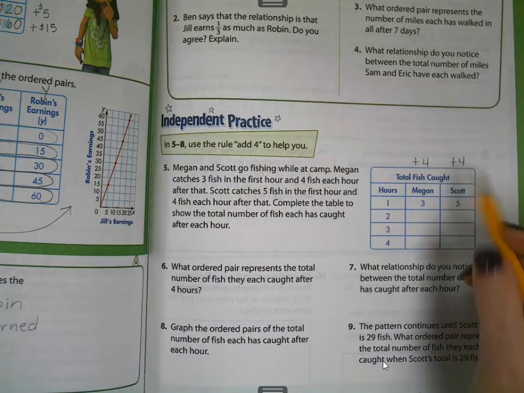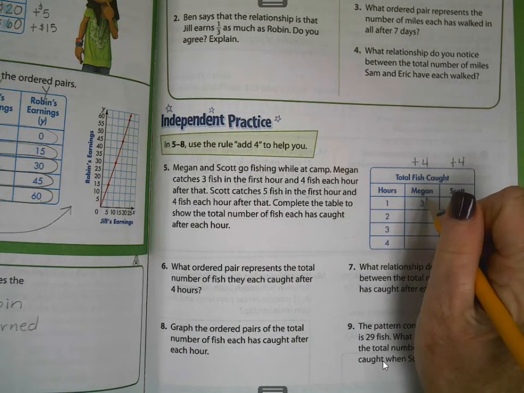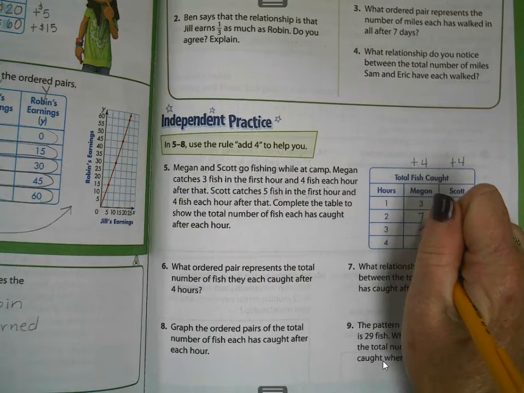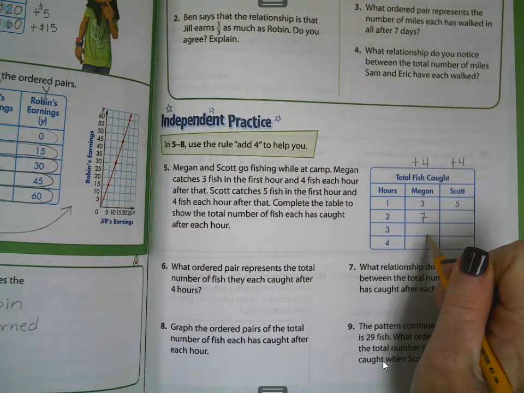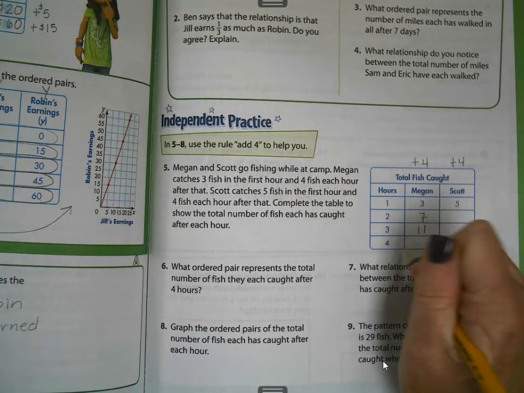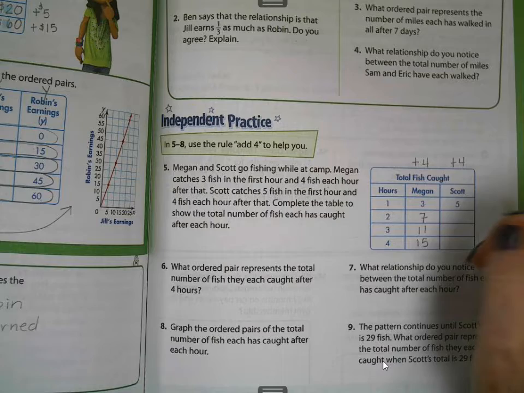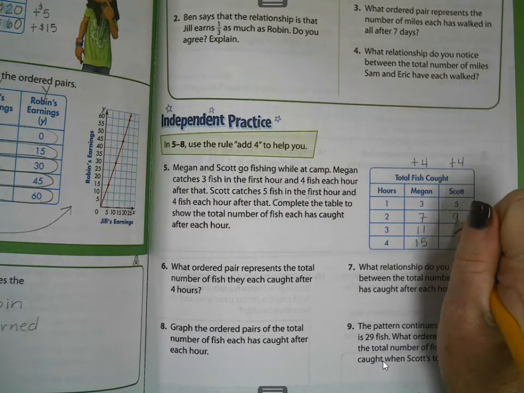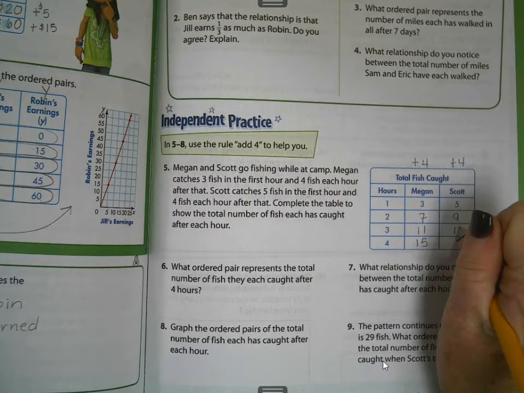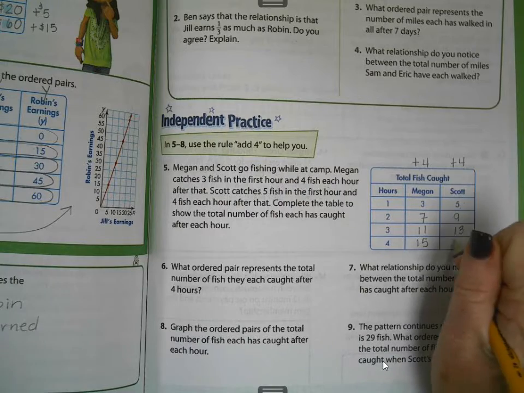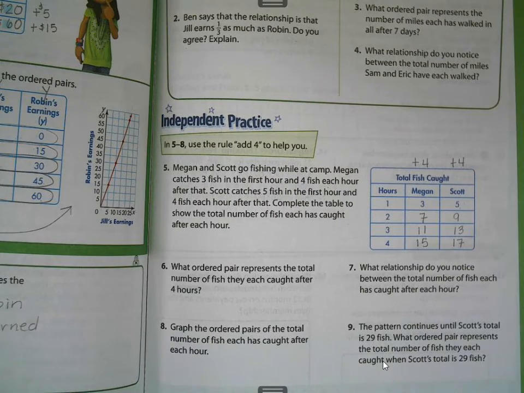So if my rule is add 4, then Megan after 2 hours will have 7 fish. After 3 hours, 11. And after 4 hours, she should have 15 fish. Scott starts with 5. After 1 hour, he should have 9. After 2 hours, he should have 13. And after 4 hours, he should have 17. All right, so we've completed the table to show the number of fish. All right, so that is done.